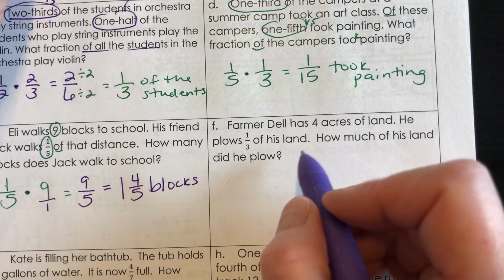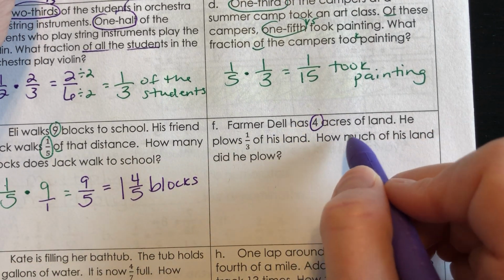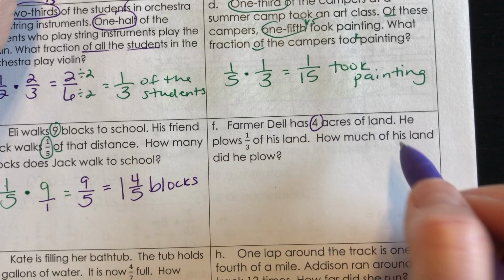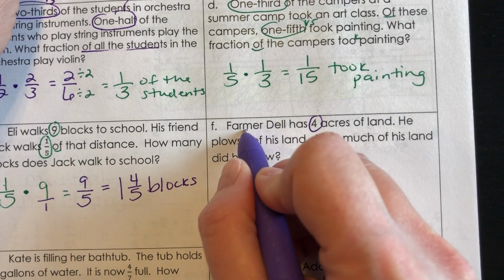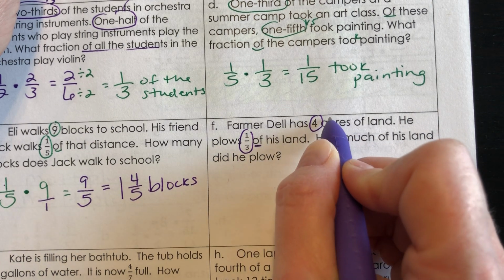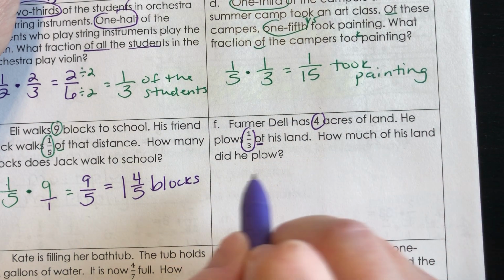Letter F. Farmer Dell has 4 acres of land. Are you thinking the farmer and the Dell? That's what I was going for. So Farmer Dell has 4 acres of land. He plows 1/3 of his land. How much of his land did he plow?